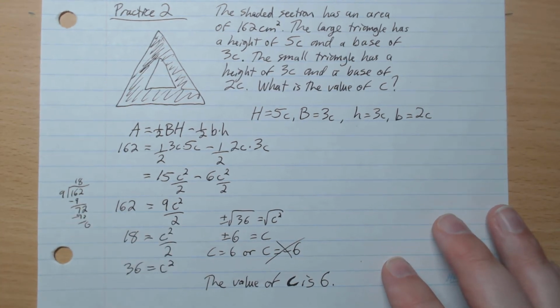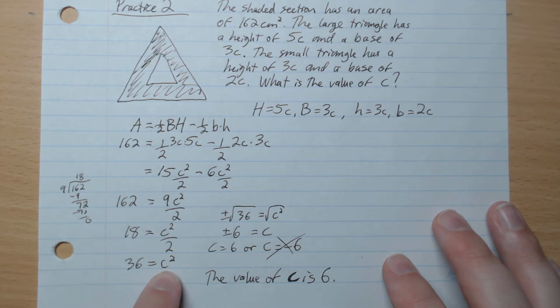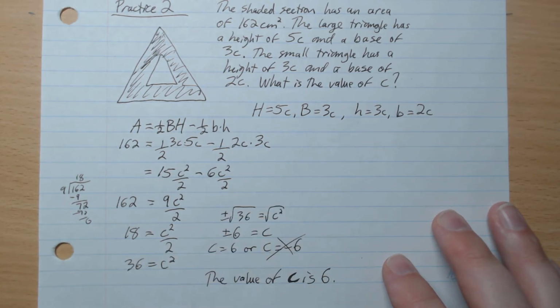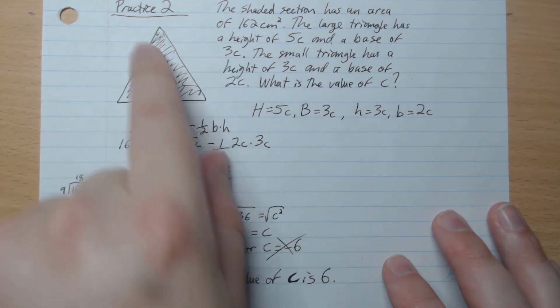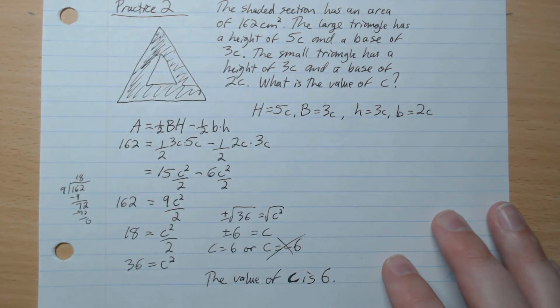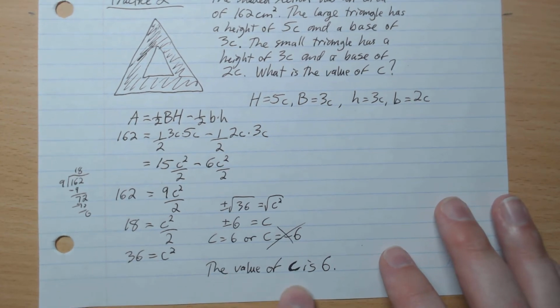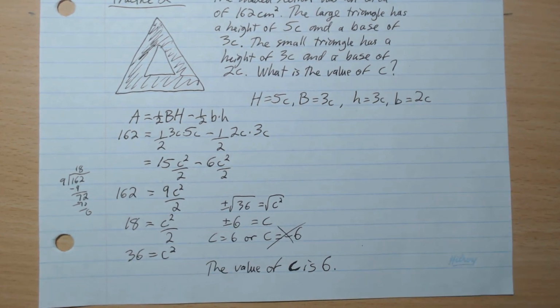C squared equals 36. And now the opposite of square is square root. So we square root both sides. C equals plus or minus 6. And in our problem, c has to be positive. So we reject the negative value here. And so c equals 6. The value of c is 6.